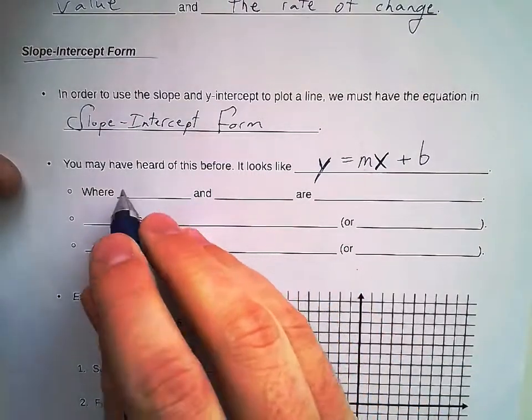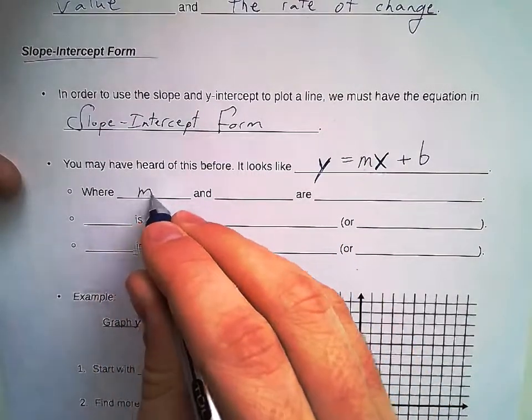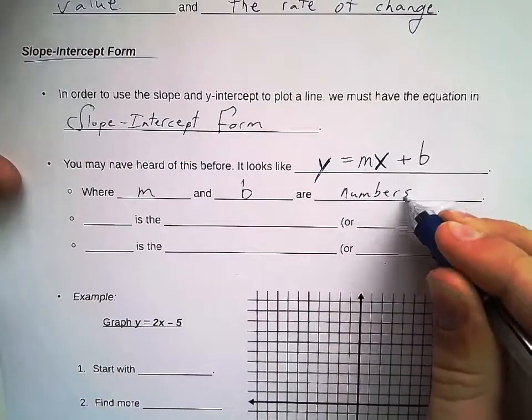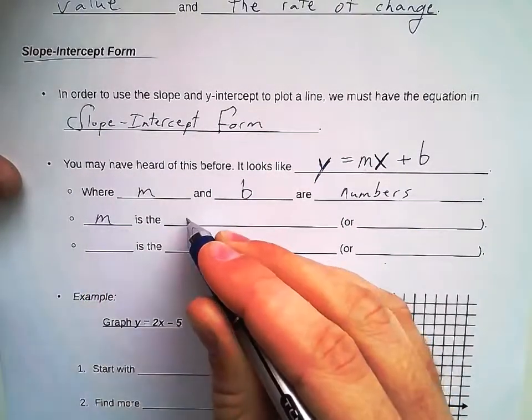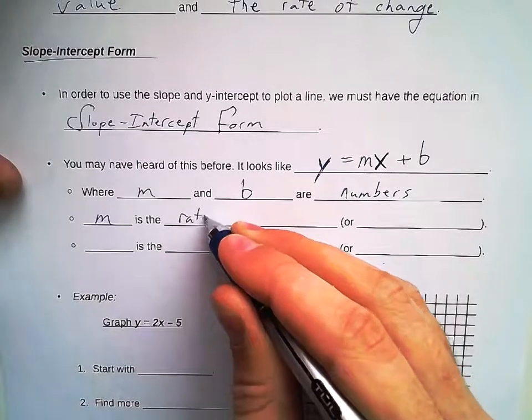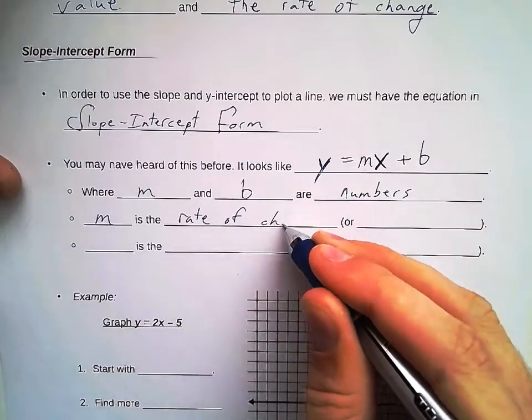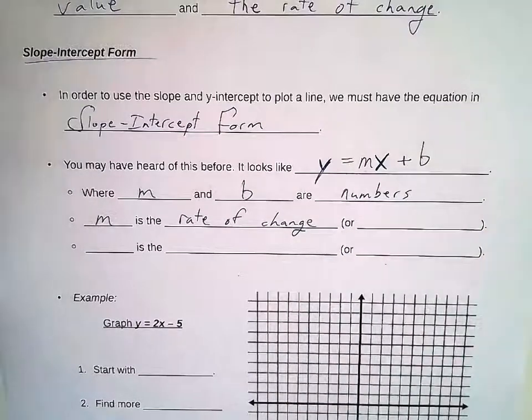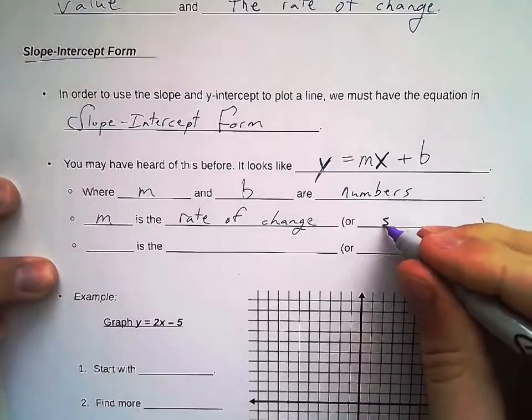So y equals mx plus b, where m and b are numbers. m is the rate of change, or on a graph, we would call that the slope.